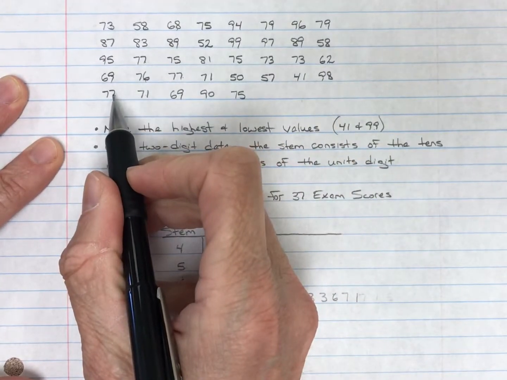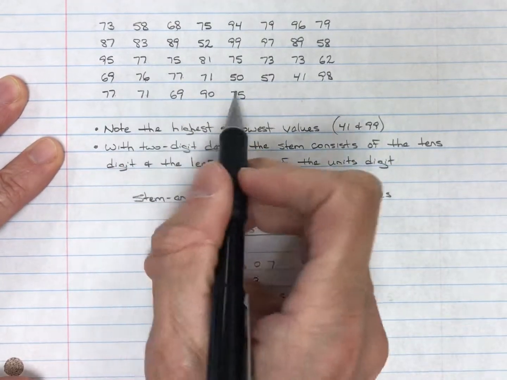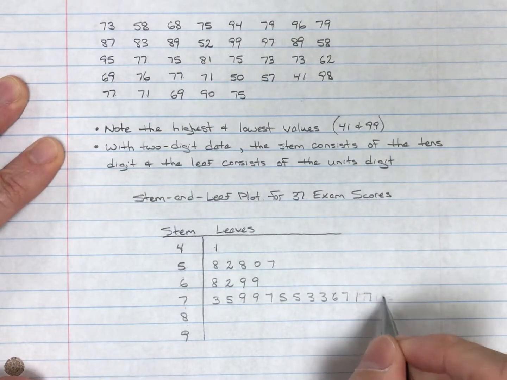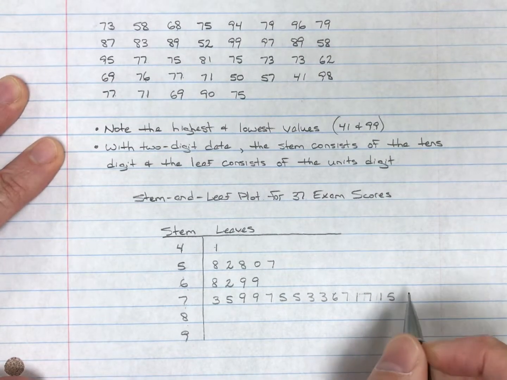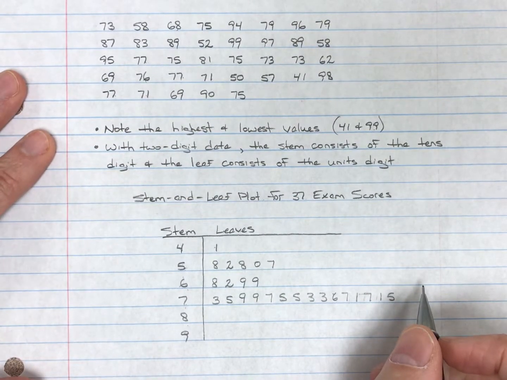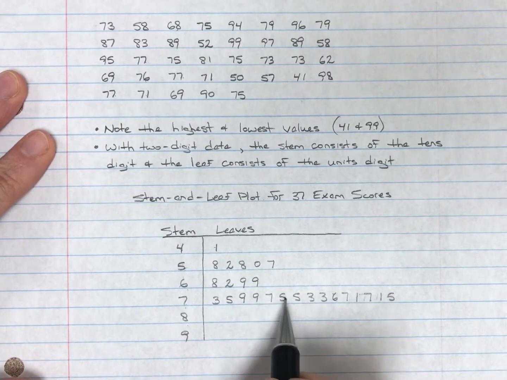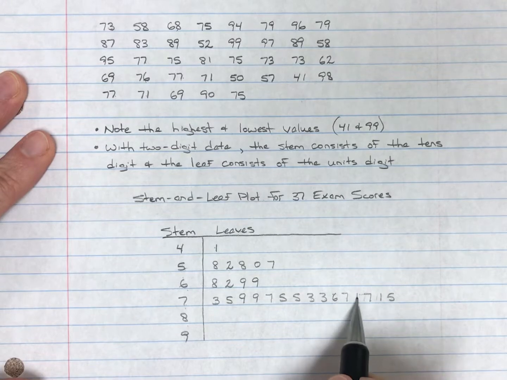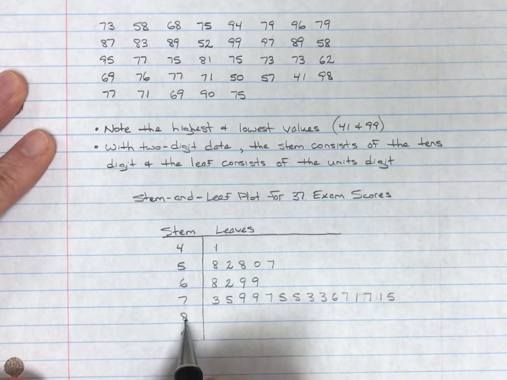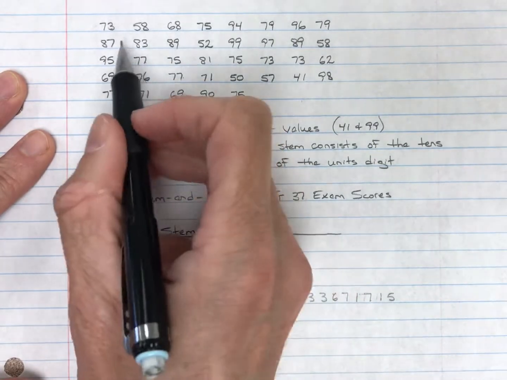And then 7, 1, 5. There we go. Got them all. As I knew from the grouped frequency distribution, I should have 15. 1, 2, 3, 4, 5, 6, 7, 8, 9, 10, 11, 12, 13. I got them. Okay, 80s.